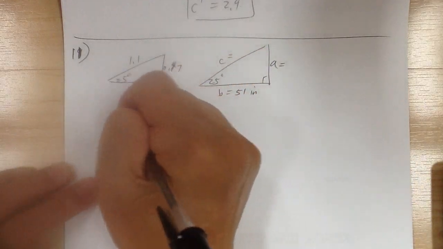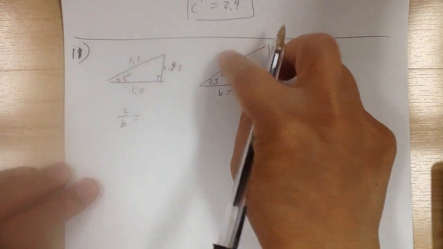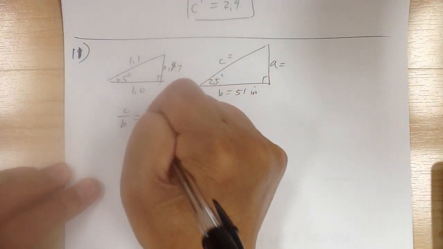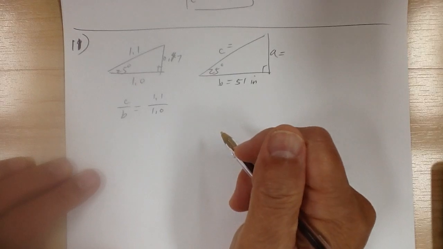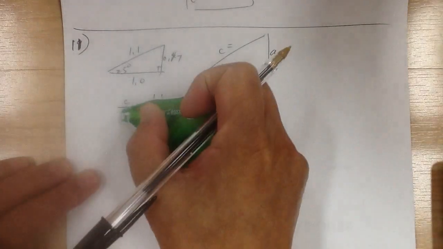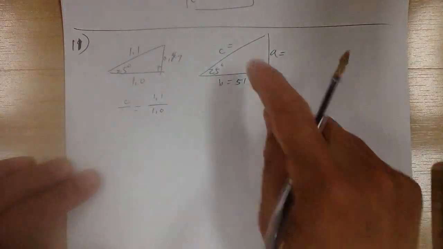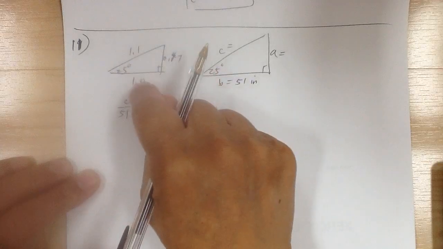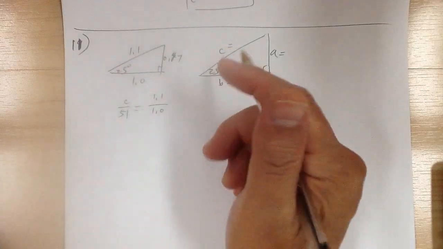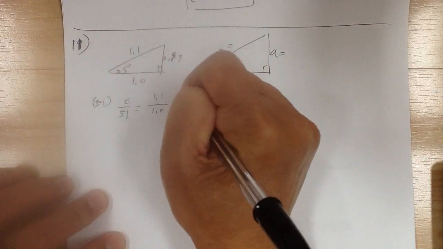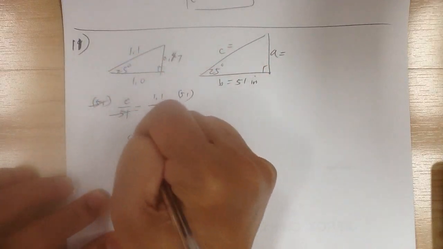So you're going to have C over B, which is going to be equal to this over this, so it'll be 1.1 over 1.0. Okay, and for B, I'm just going to put in the number already. So C over 51 equals this over this. I can just match things up carefully. So multiply by 51 on both sides, so this will cancel out. So C equals.